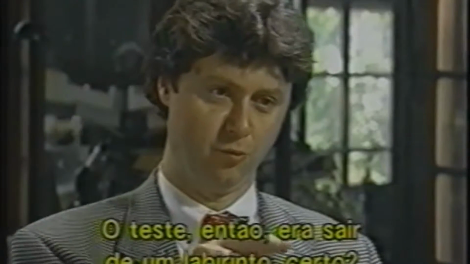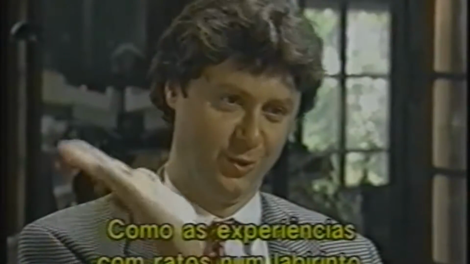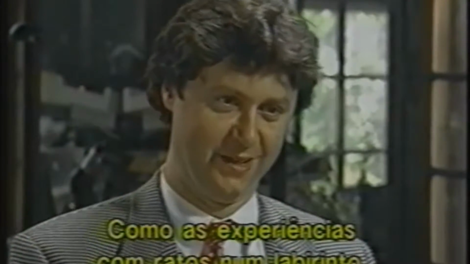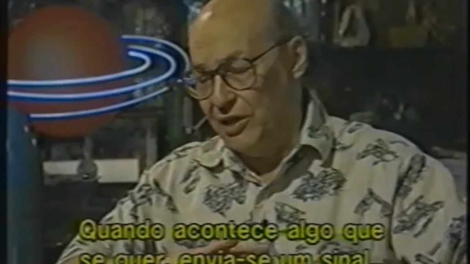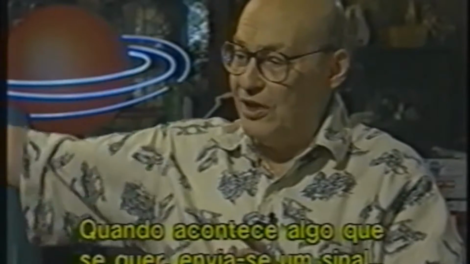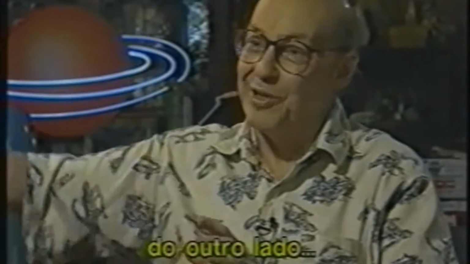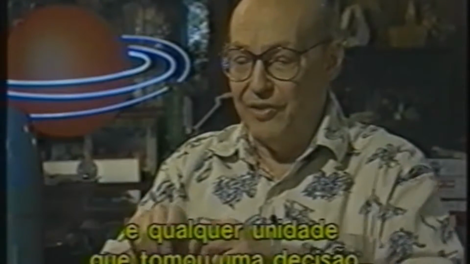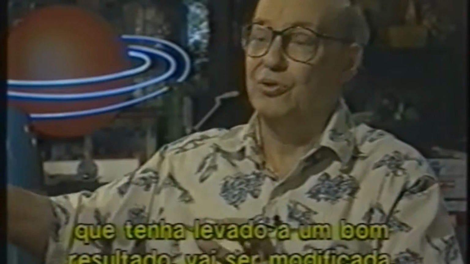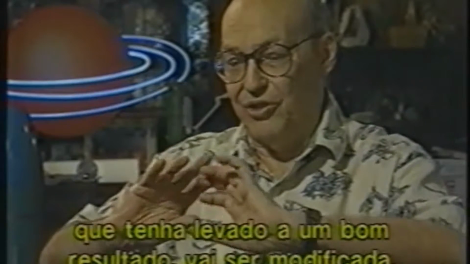So the task was to run a maze, correct? Just like old psychological experiments with the rat running a maze. Yes, although the maze is really a whole set of smaller problems. When it does something you like, then you send a signal in from the other end, and any unit that made a decision that led to a good result is going to get modified.